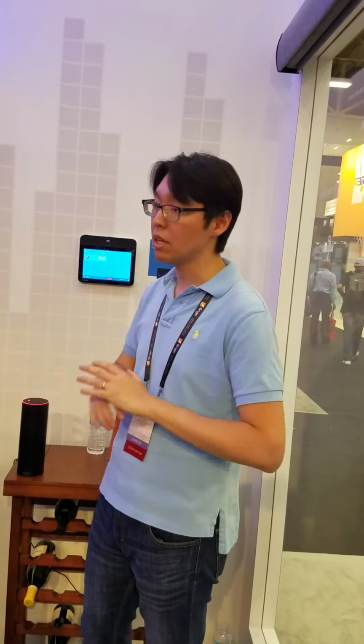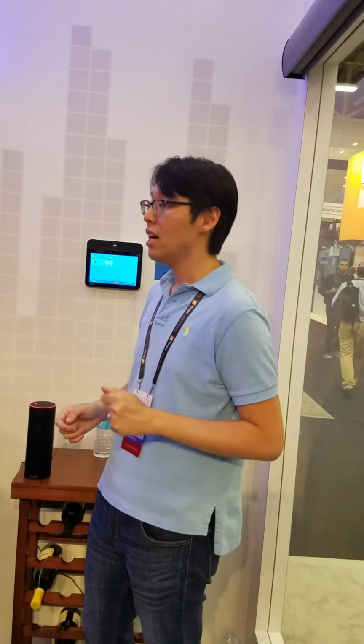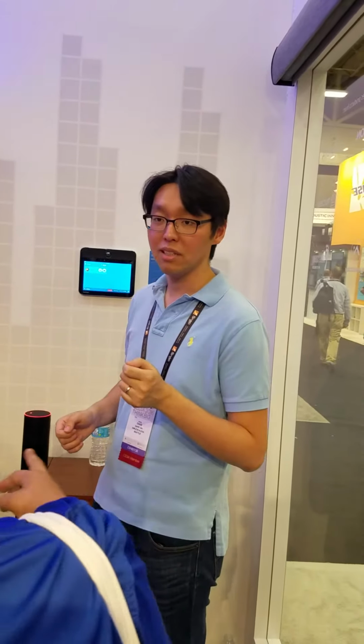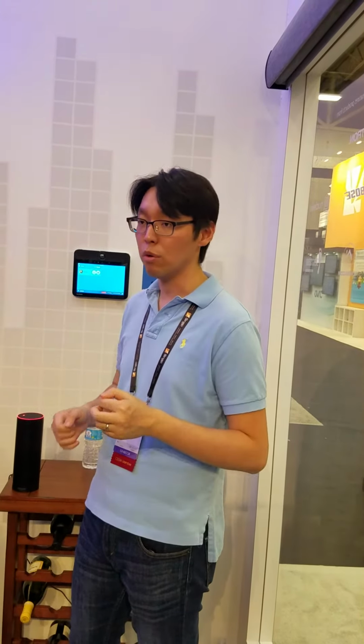Can you have multiple Alexas in the house? Absolutely. Each Alexa will operate independently. You can have as many Alexa-enabled devices as possible. So actually, that's a great segue into my next point. Can two people talk to different Alexas at the same time? They can, absolutely. Lots of good questions. Depending on what you're doing, it might do something weird, but we can.